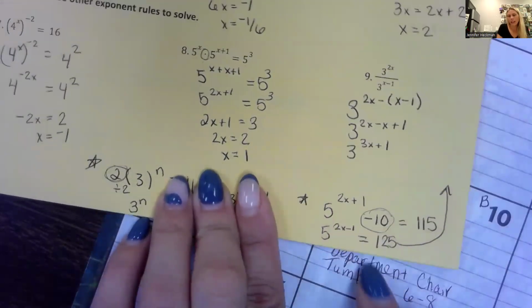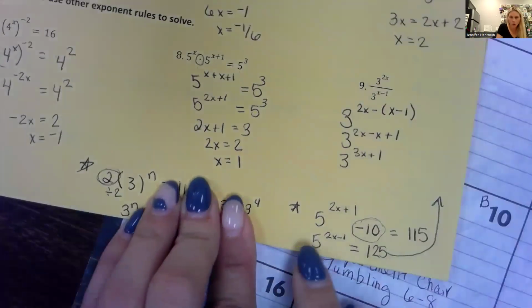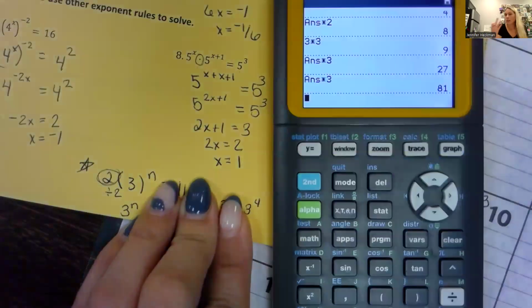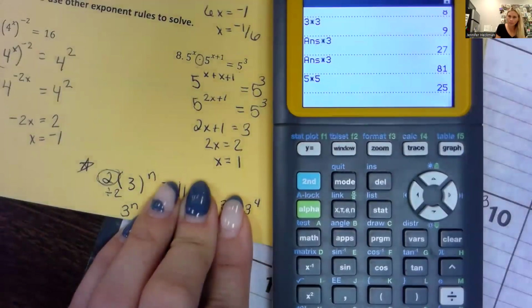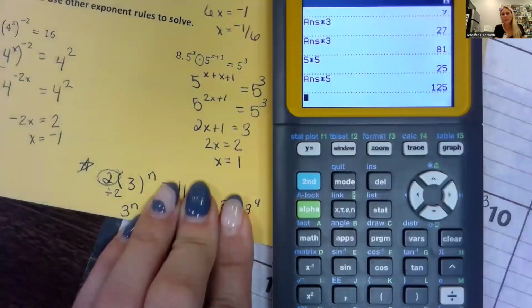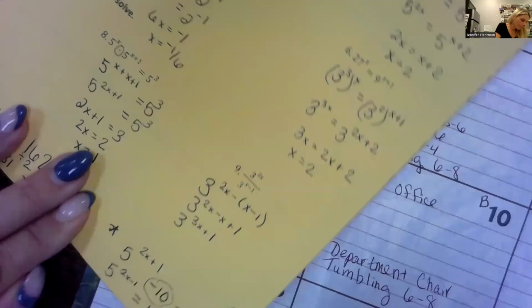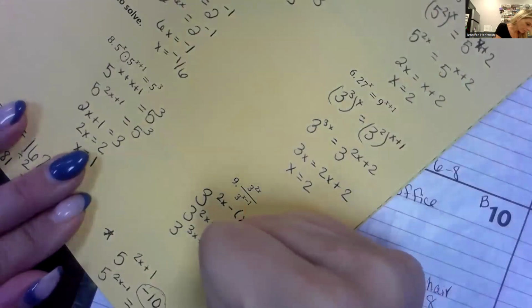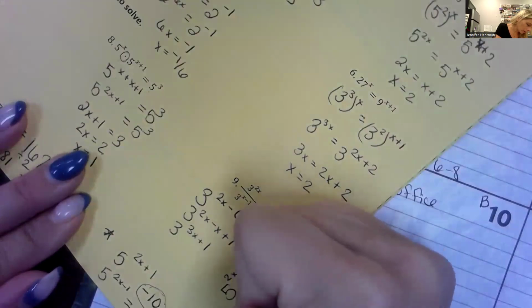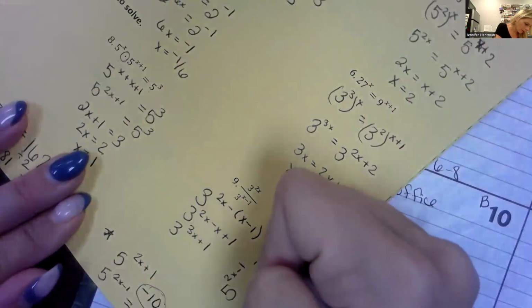So right now I'm going to change this 125 into a base 5. Again, if you don't know off the top of your head, go 5 times 5, that's 25, times another 5. Oh, there's 125. How many 5s did we do? 3 5s. So this is going to be 5 to the 2x minus 1 equals 5 to the 3rd.